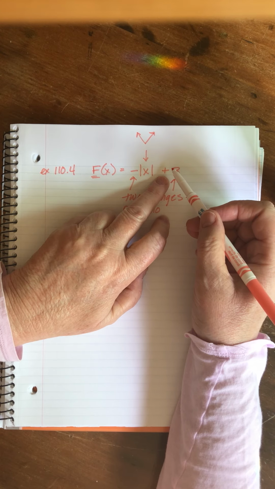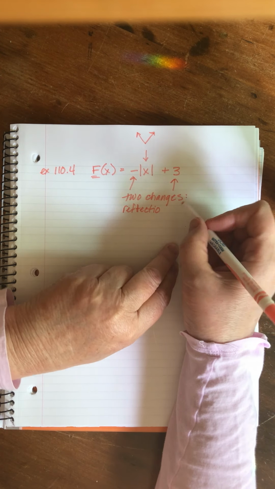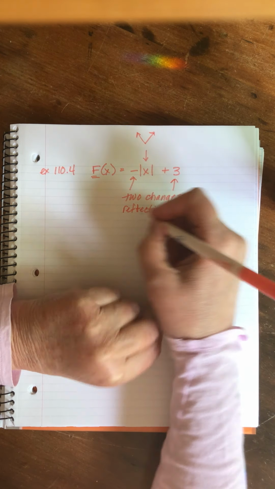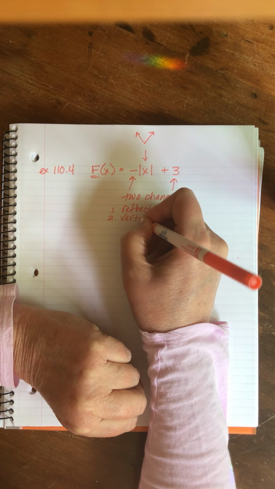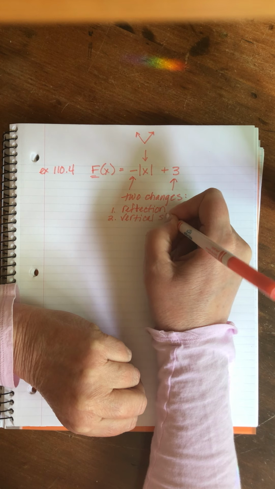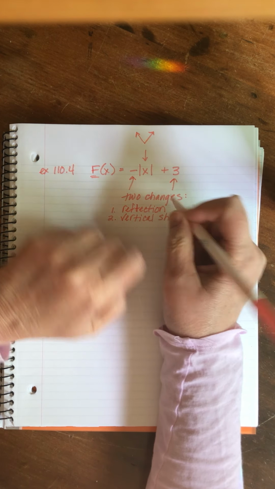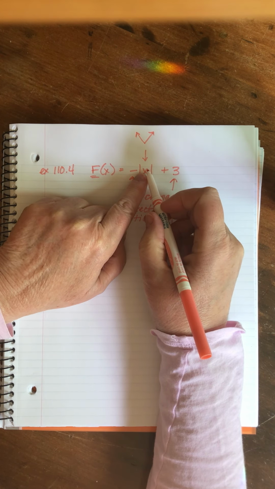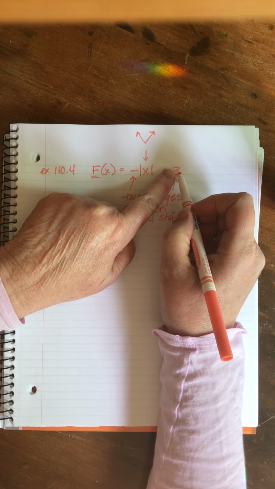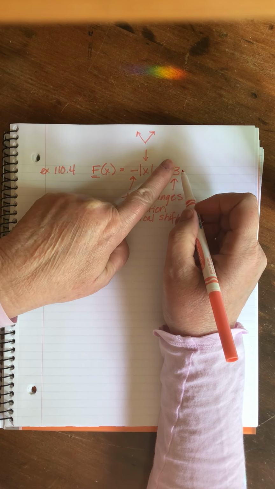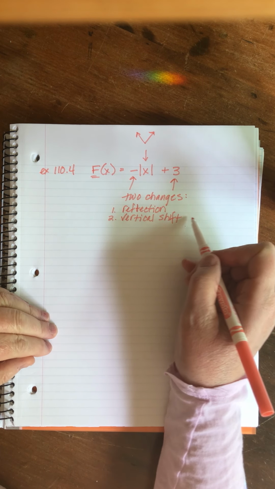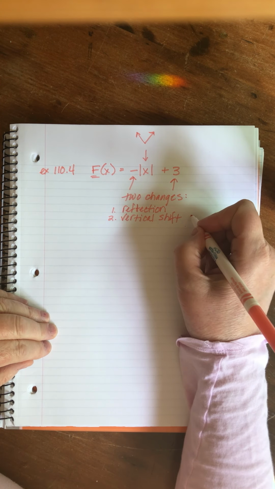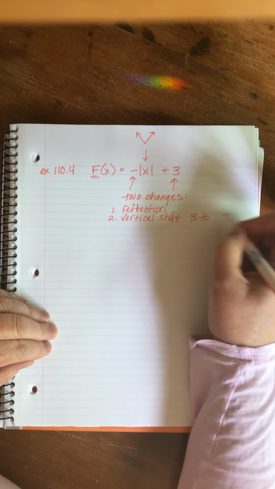So that's a vertical shift. We know that if it was a horizontal shift, it would be tucked up next to that x. So this is the first kind that now seems so cute and easy. So we're going to move it 3 units in a positive direction, 3 to the right.